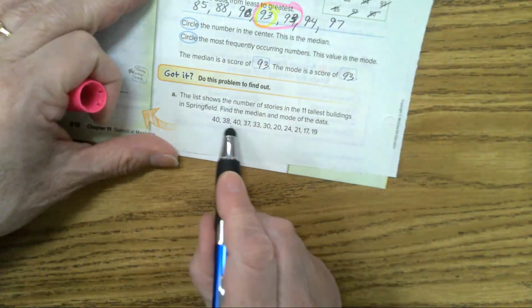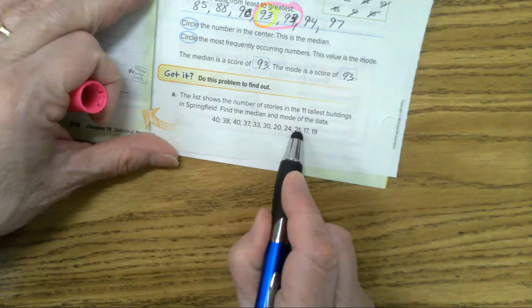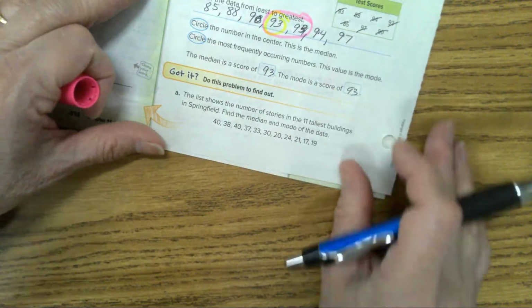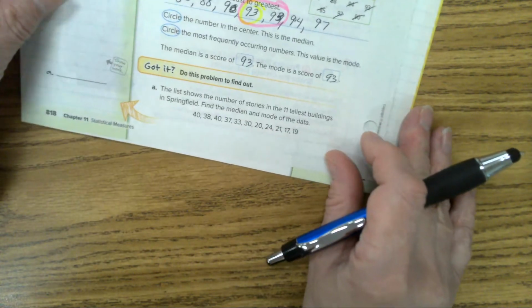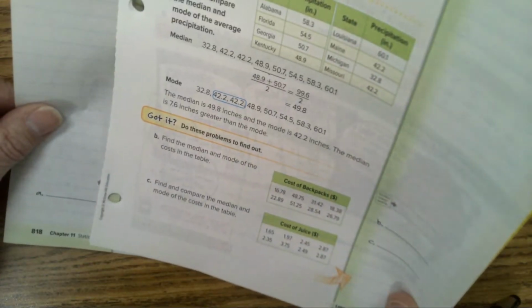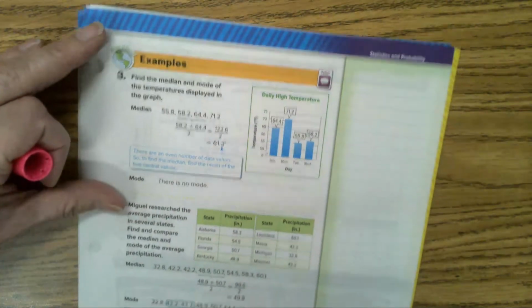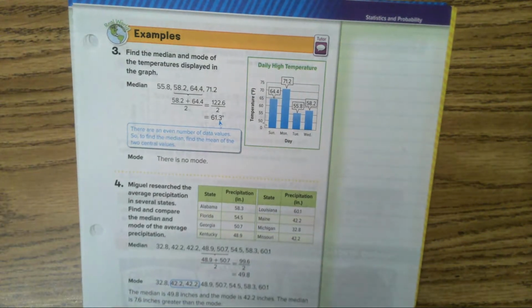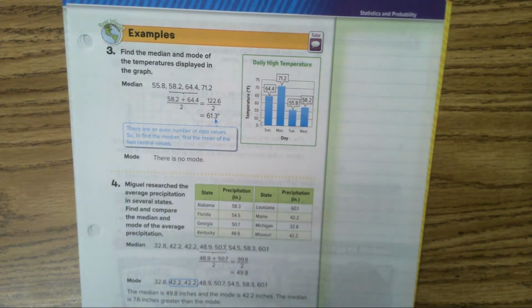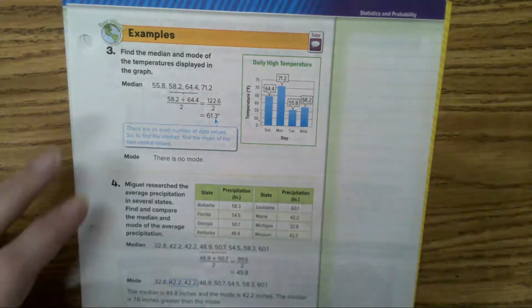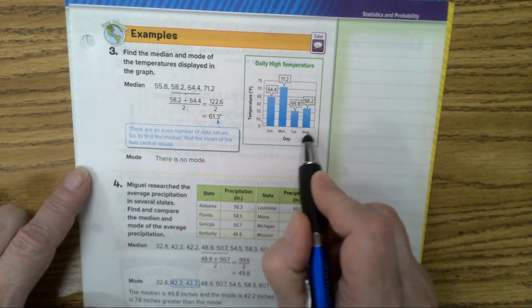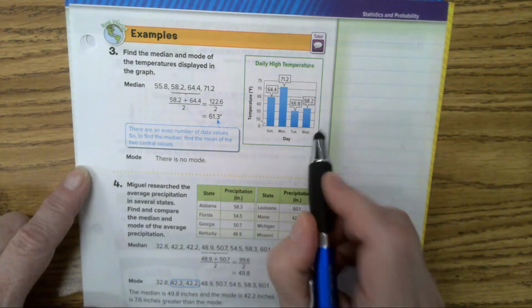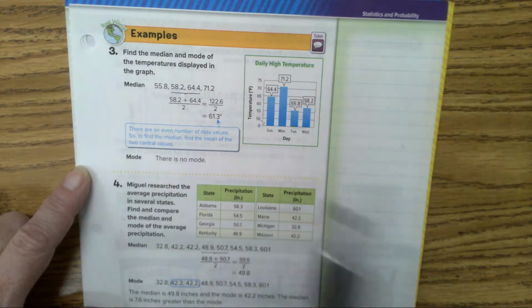Let's do letter A. Let's see, 1, 2, 3, 4, 5, 6, 7, 8, 9, 10, 11. It's going to have one middle number. We're going to go ahead and practice doing one where we don't have an odd number, where we have an even number. Let's go to 3 and 4. Let's go to number 3. Find the median and mode of the temperatures displayed in this graph. Okay, so we're putting them in order from little to big. You have 55 and 8/10, 58 and 2/10, 64 and 4/10, and you end with 71 and 2/10.